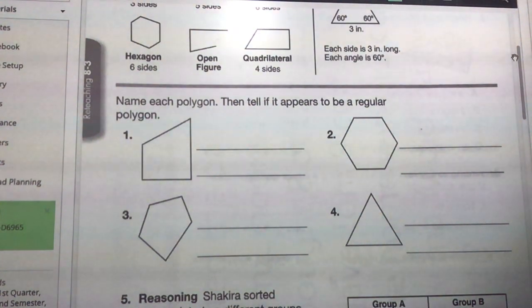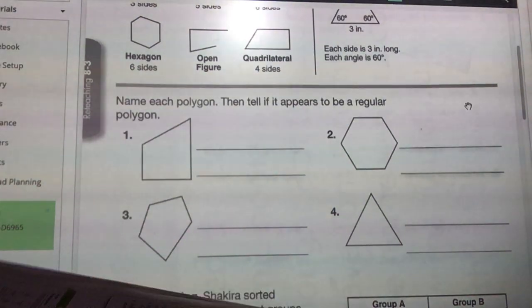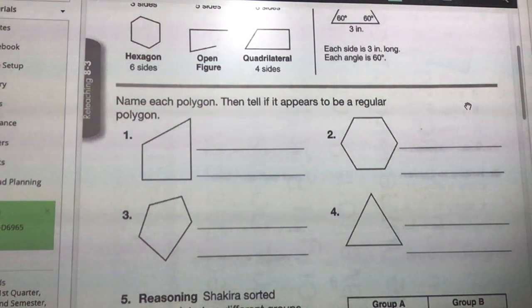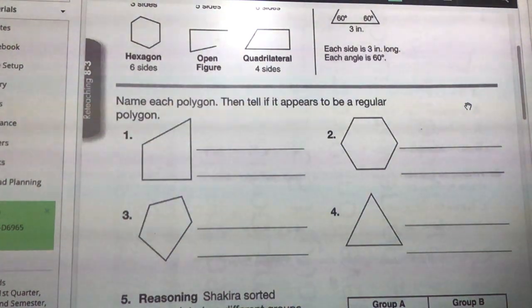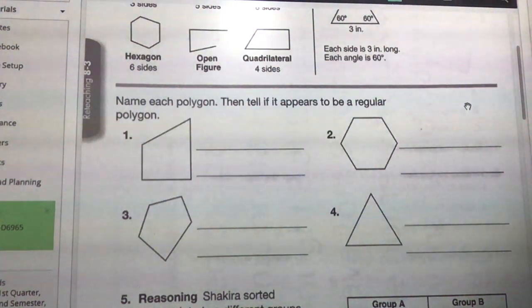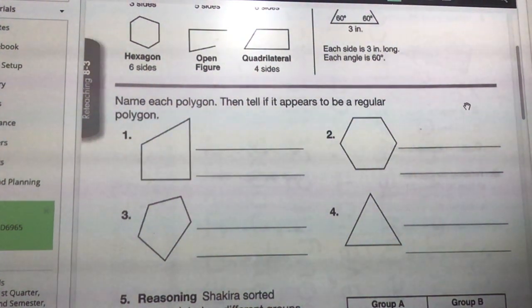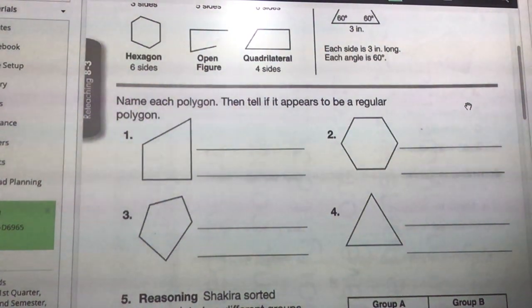And is it regular or irregular? I want you to tell somebody in your area. Stay in your seat, but tell somebody in your area. What's the name of the polygon? Regular or irregular?